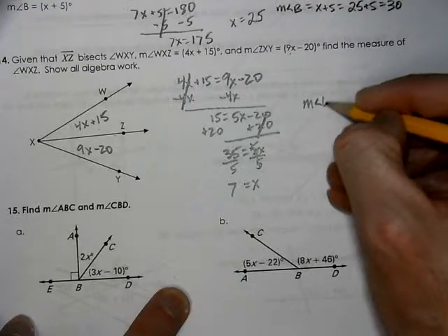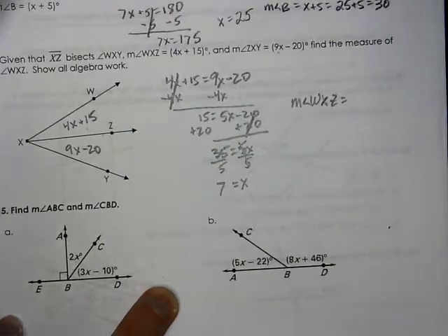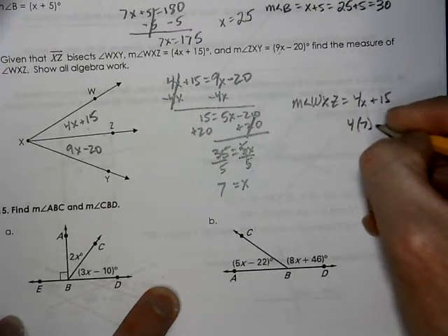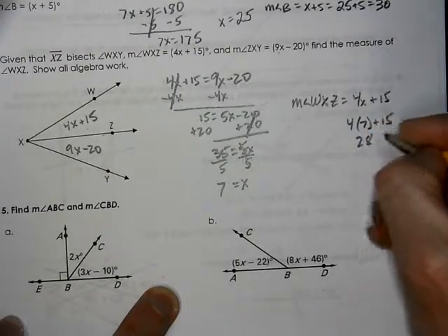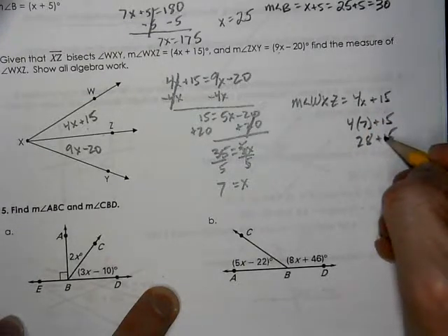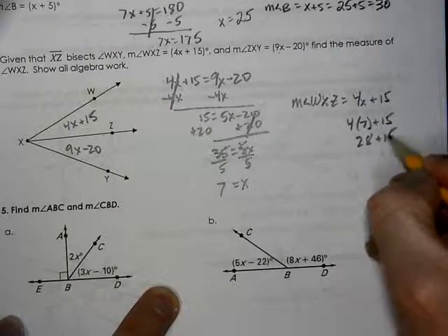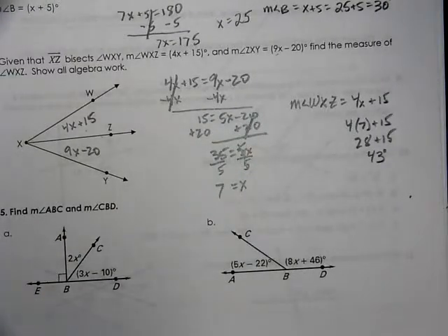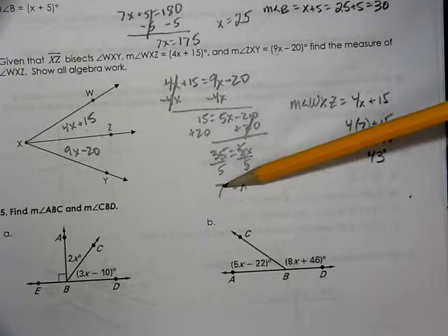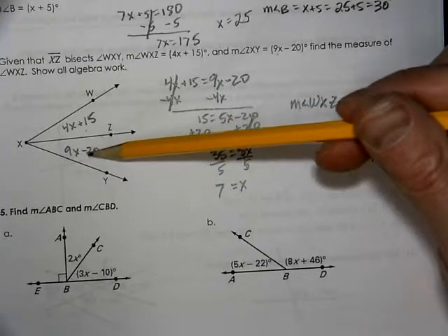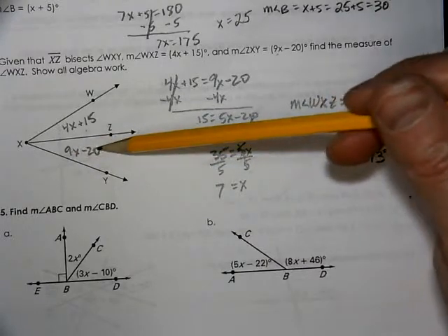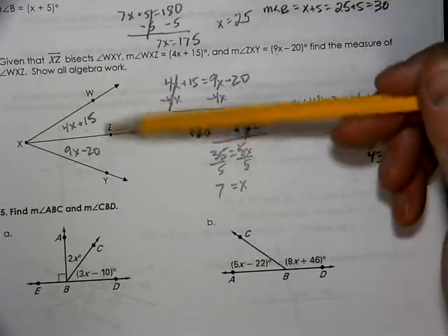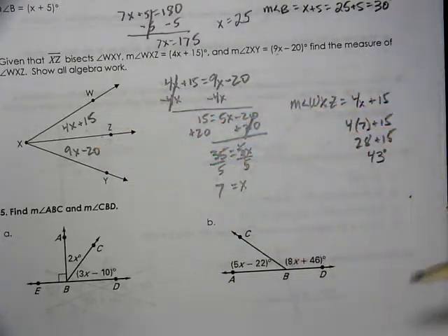So the measurement of WXZ is 4x plus 15. So 4 times 7 plus 15. 28 and 15 looks like 43. 43 degrees. I should also be able to plug my 7 into the other equation, which would be 63 minus 20, to also give me 43. It needs to be the same amount. It's the only x value that's going to make those two exactly the same.